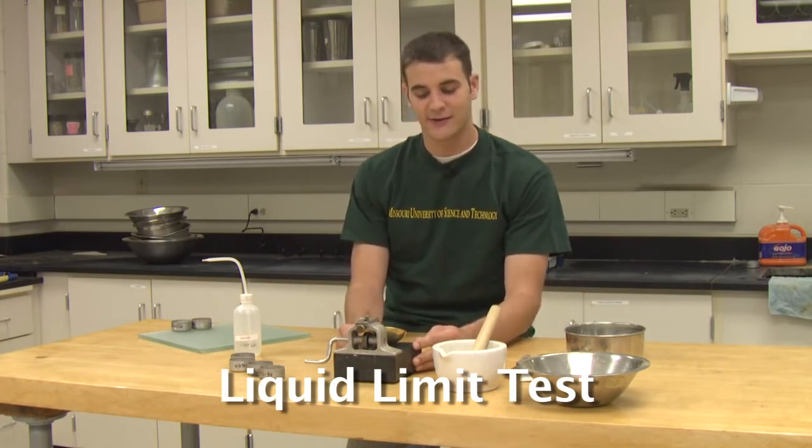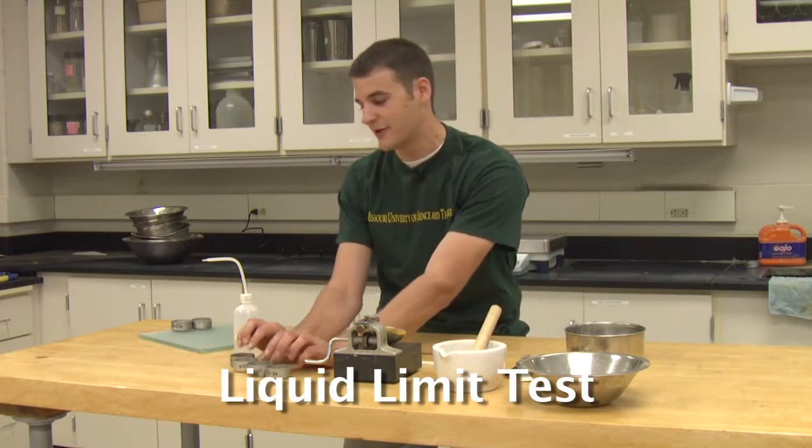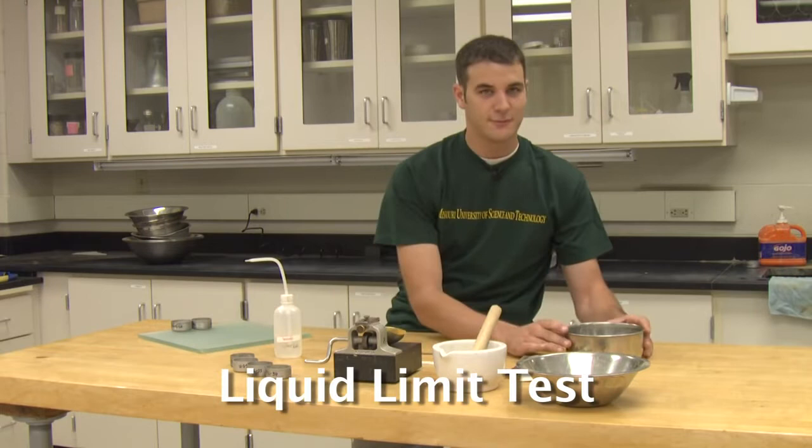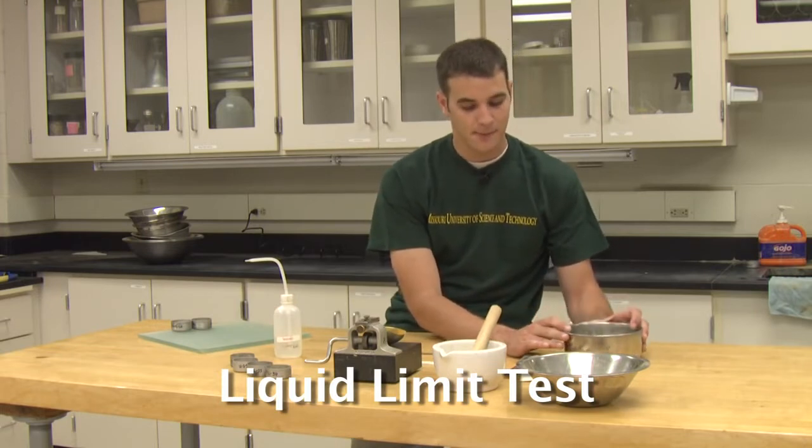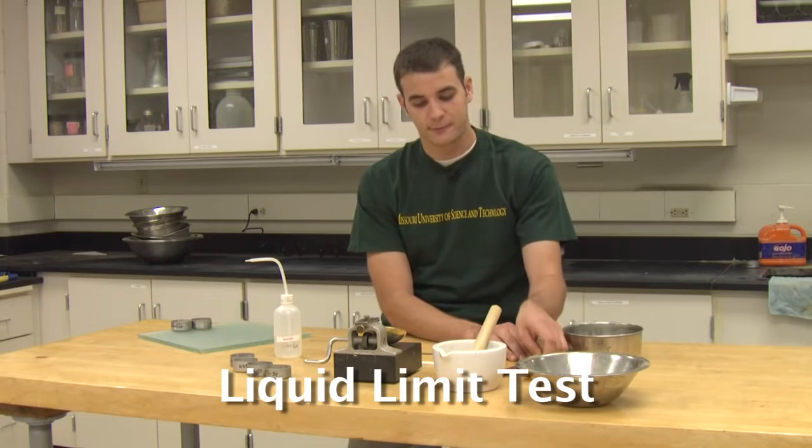We will need a few lab devices to help us with this. First, we will have the standard liquid limit device, also known as the Casagrande apparatus. This will aid us in getting the blow counts. Next, we will need the grooving tool used to make a standardized groove in the soil pat. We will also need a couple moisture content cans for moisture content determination. We will need a water bottle so we can add moisture to our soil. We will need a mixing bowl to prepare our soil in, a spatula to mix our soil, a mortar and pestle to crush the soil if need be. We will also need a scale to record the weights of each test.